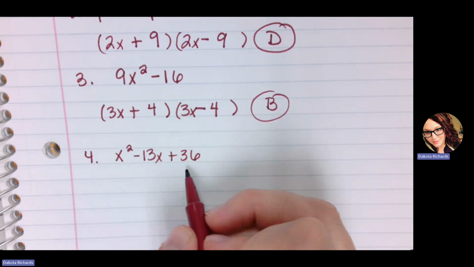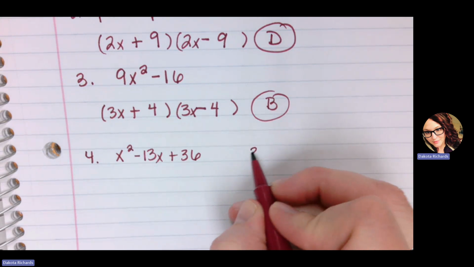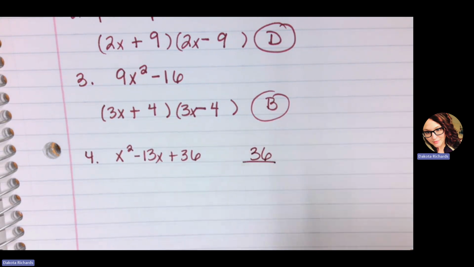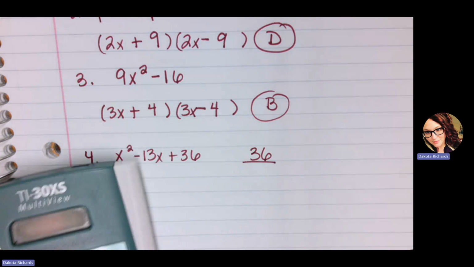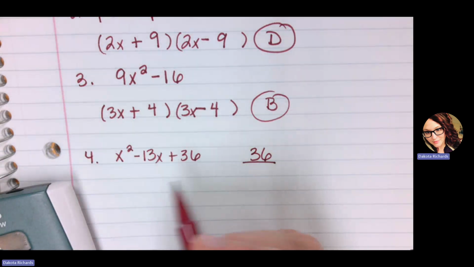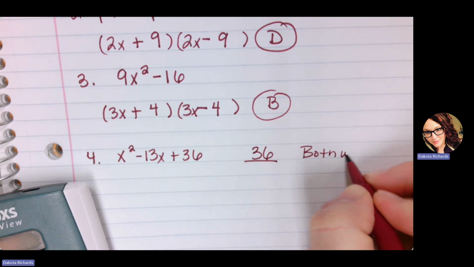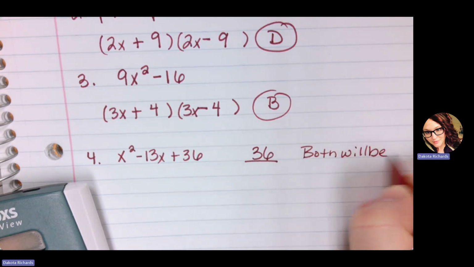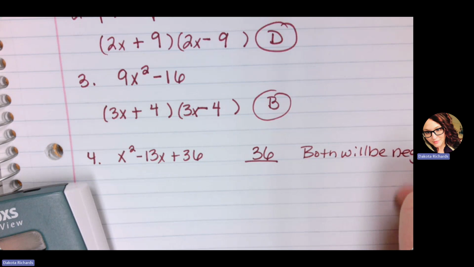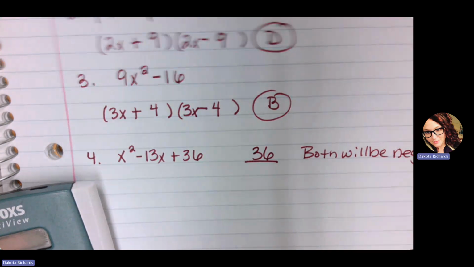They don't all have something in common. So we need to come up with the factors of 36 that add to negative 13. If they add to negative 13, that's a hint. Both will be negative.